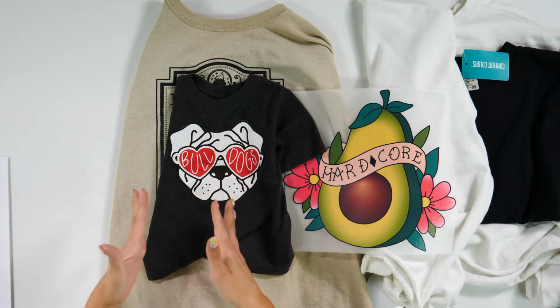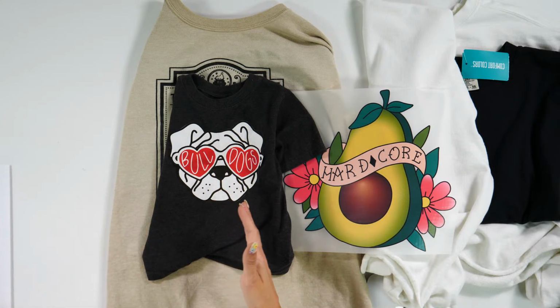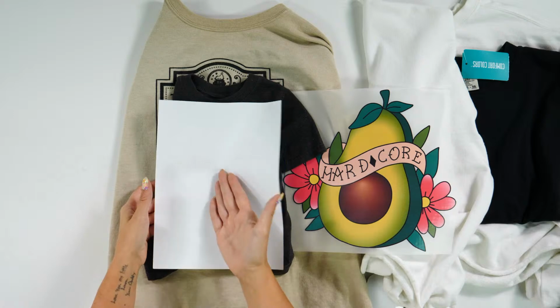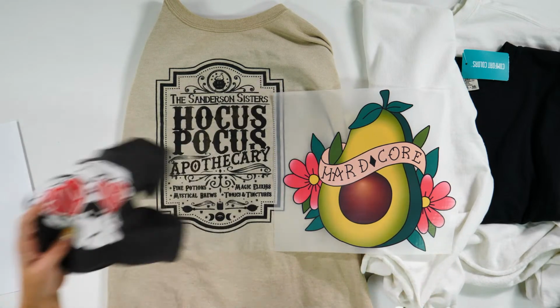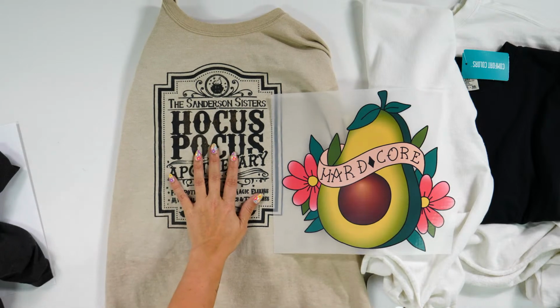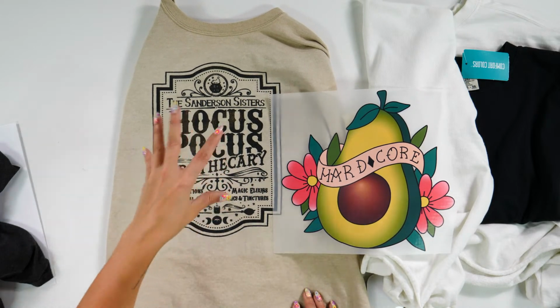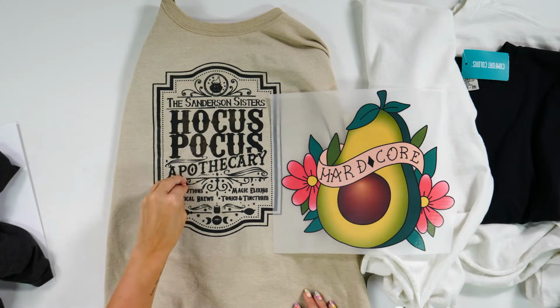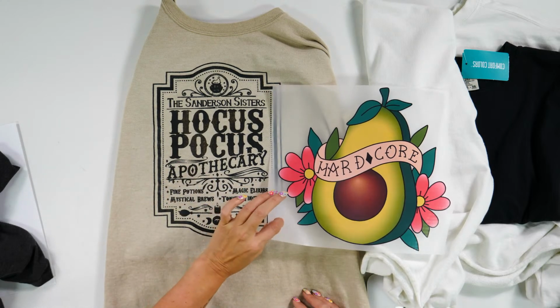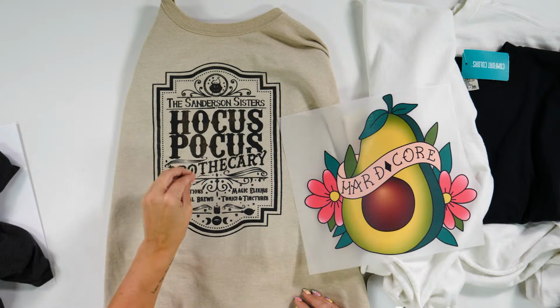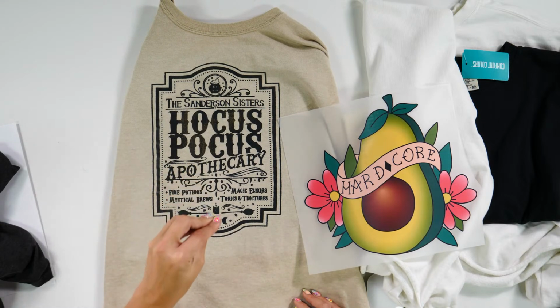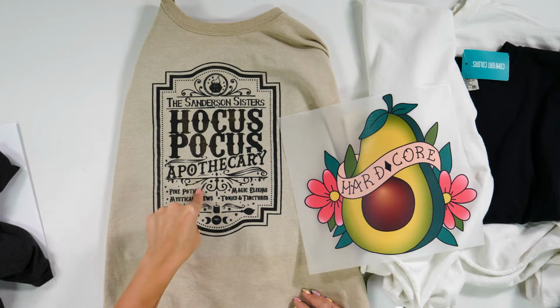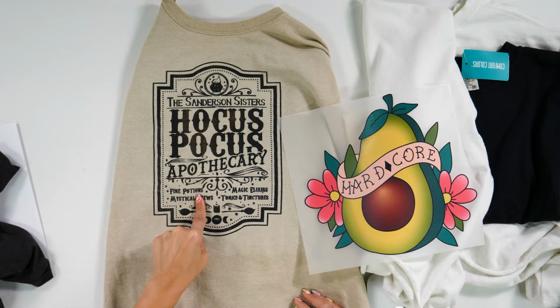So if you have an inkjet printer, you can do this. You can do Caesar DTV. Okay. Next, this one right here, it is technically DTF, so we printed on film. However, we used our sublimation printer. You cannot use an inkjet printer to do this. You have to have a sublimation printer to do this.